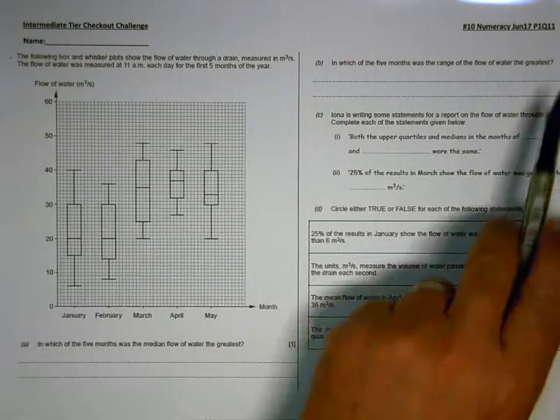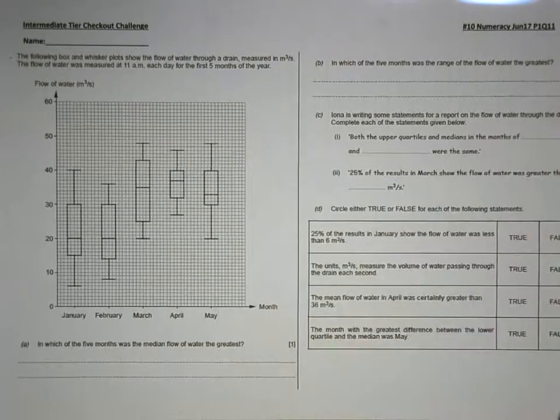Right, this challenge, paper 1, so it's non-calculator. Question 11 means we're into the grade B questions now, and this is a question on box and whisker diagrams.